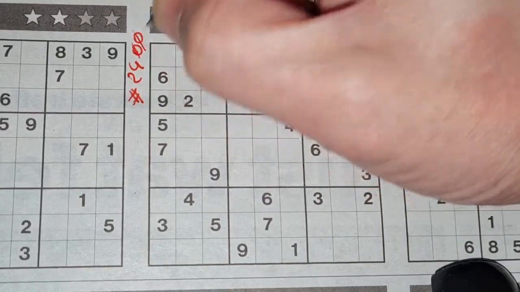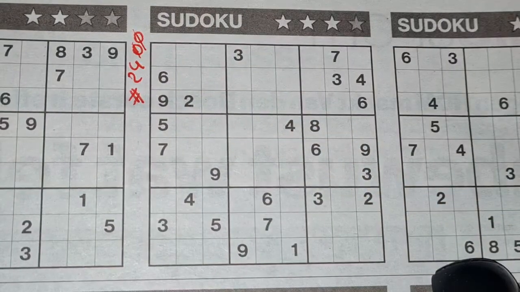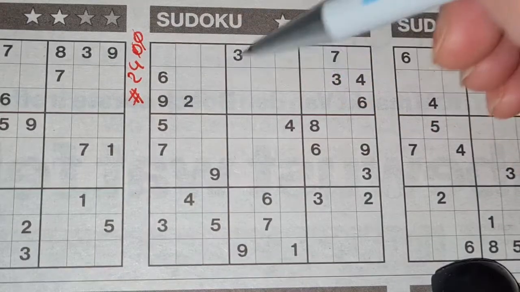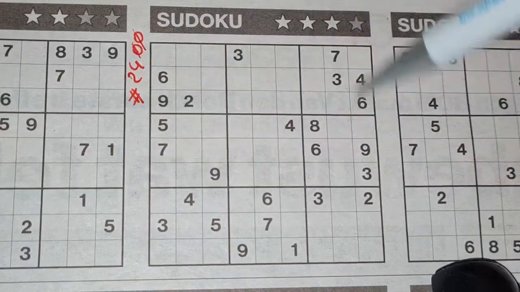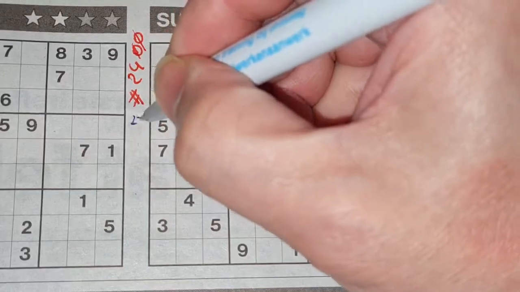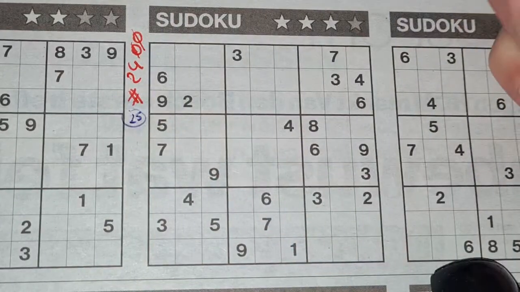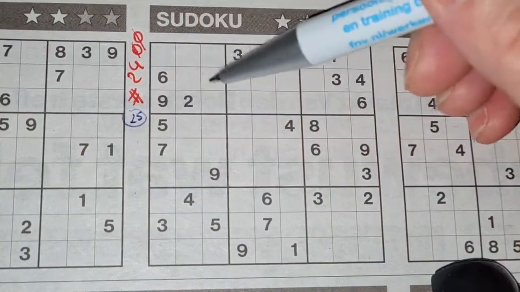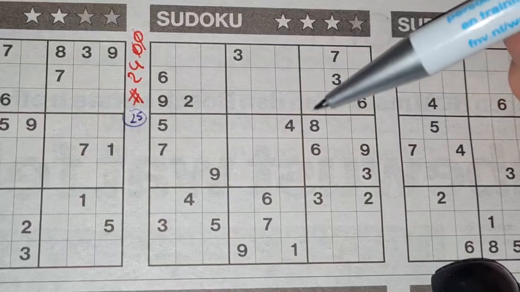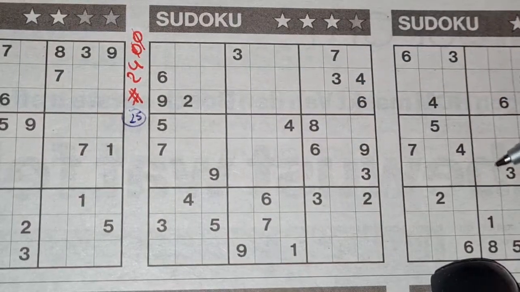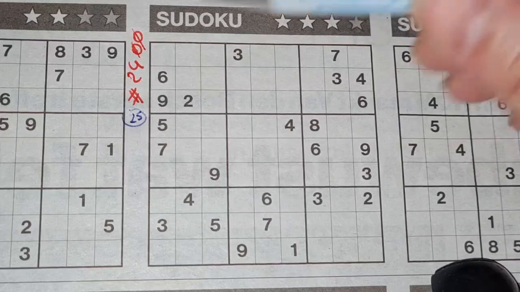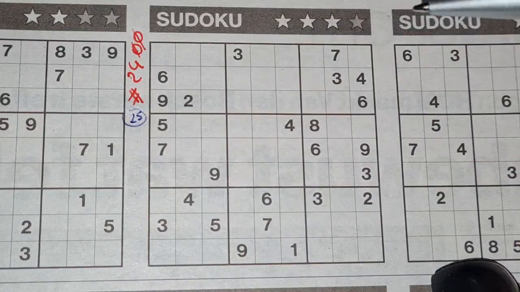400. Yes, 400. And before I start, I always count the printed digits. This one, the 3 stars, has 25 printed digits. Alright, I have already counted. Check if I'm wrong or right. So let's get started. Let me scan the puzzle.